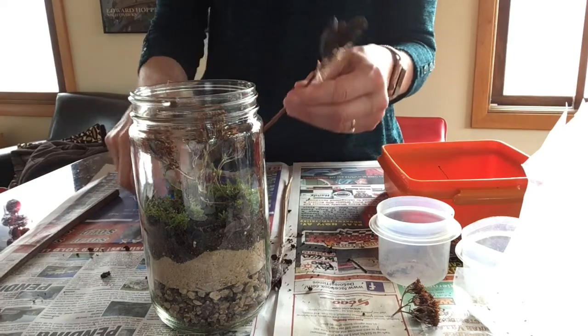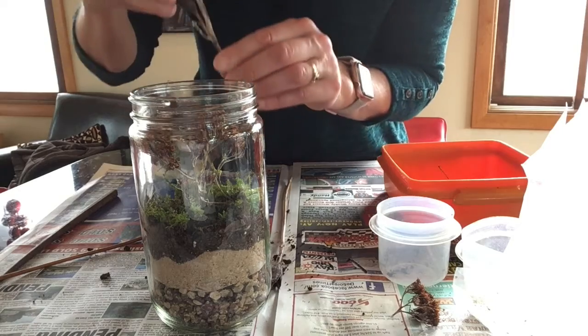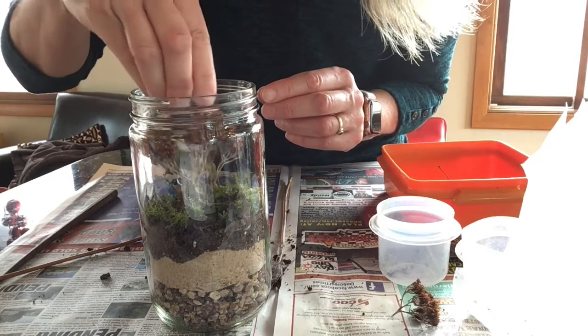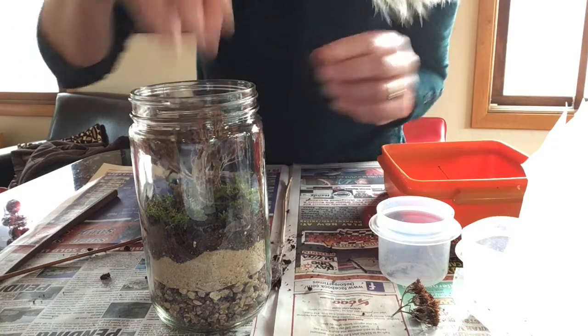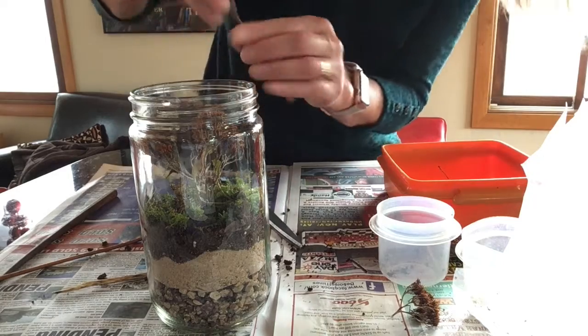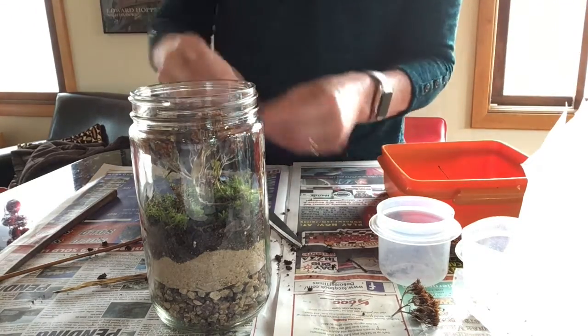And then there were some of these pretty seed pods, seed heads, I think left over from the lilies. Gonna put those in there, like some more little oddball trees. Make that one shorter.